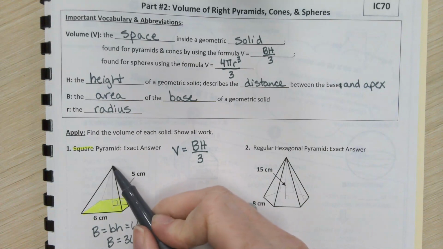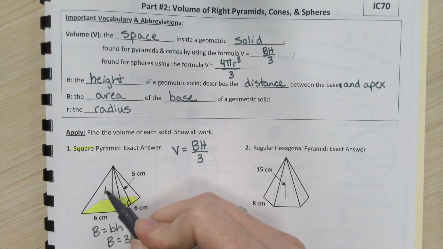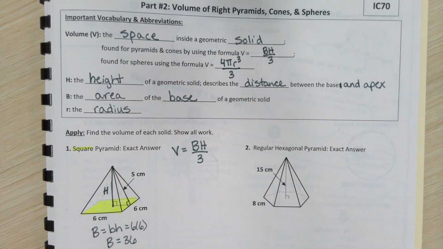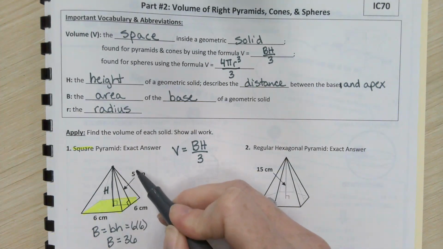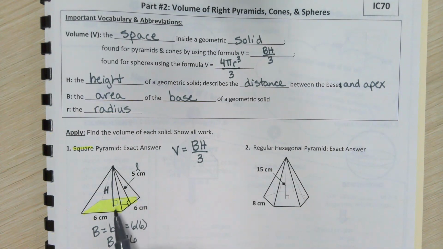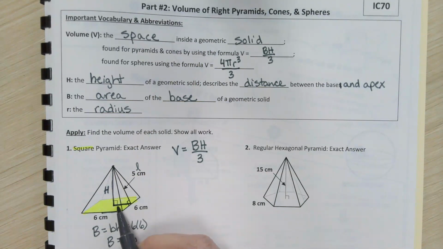Capital H is the distance from the apex to the center of the base. So we have a missing capital H for this pyramid. It is connected to this slant height, and it's connected to this distance here, which if we were in polygon mode would be the apothem, but because we're in square mode, that distance is halfway across the base edge. So that will be a 3.